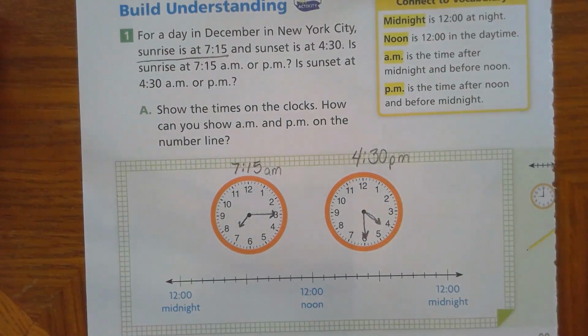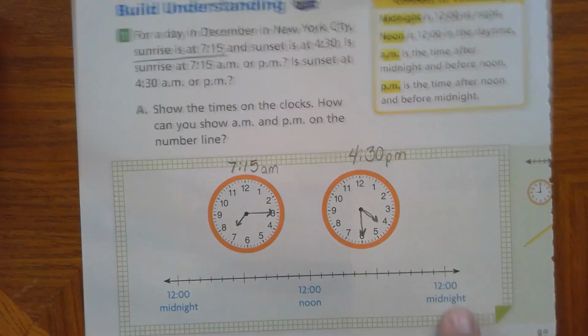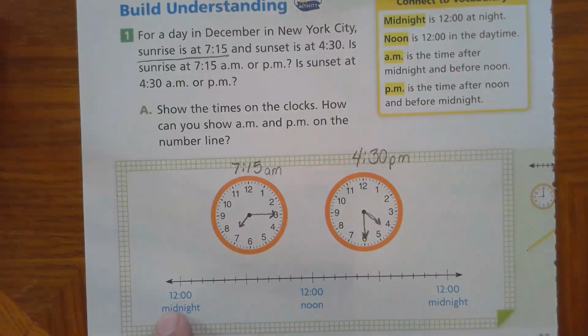Now, 12 midnight. You should be snoozing away at 12 midnight. At 12 noon, you're finishing up lunch and we're headed back to the room during that time. And then you're going back to 12 midnight. So this number line goes from 12 midnight to 12 midnight. So 7:15 a.m., if this is midnight, that will be 1 a.m., 2 a.m., 3 a.m., 4 a.m., 5 a.m., 6 a.m., 7 a.m. is here, so 7:15 is going to be just a little bit past that.